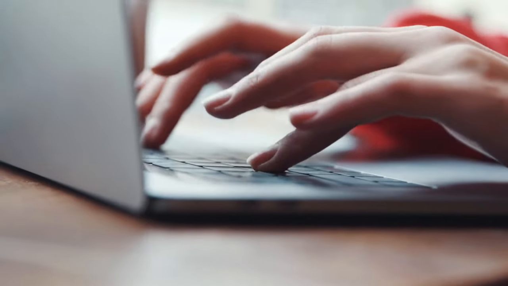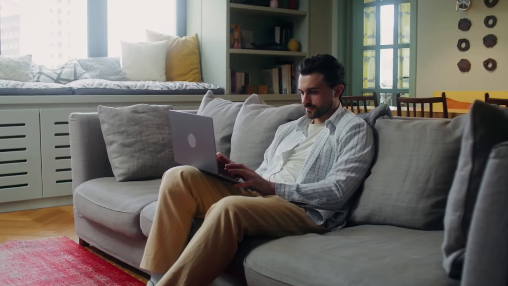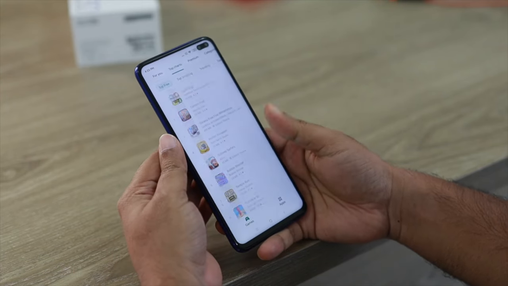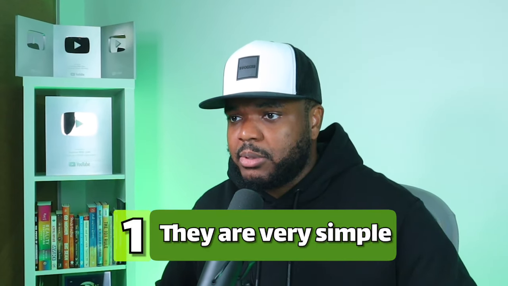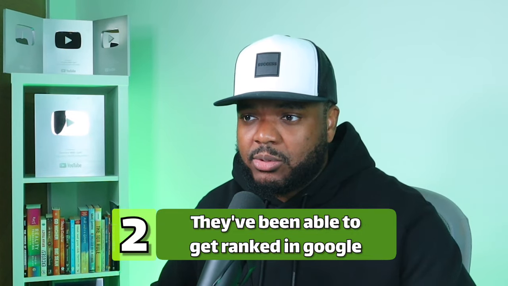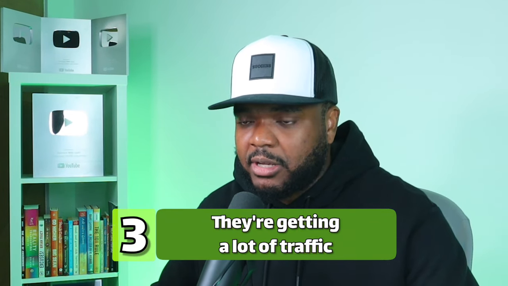So most people don't realize this, but there's simple web applications that we're all using on a regular basis that were built by people no different than yourself. Number one, they're very simple. Number two, they've been able to get ranked in Google. And number three, they're getting a lot of traffic going onto them.